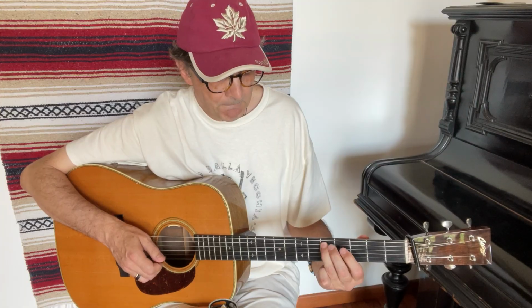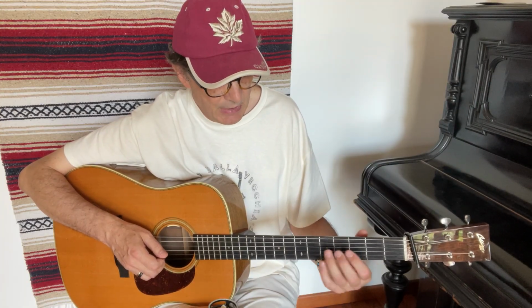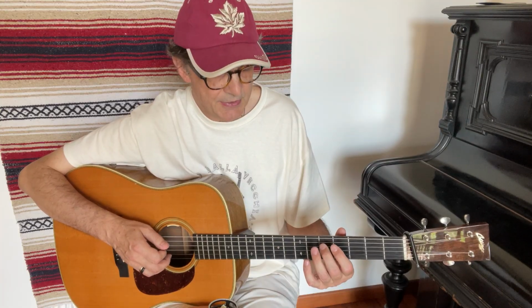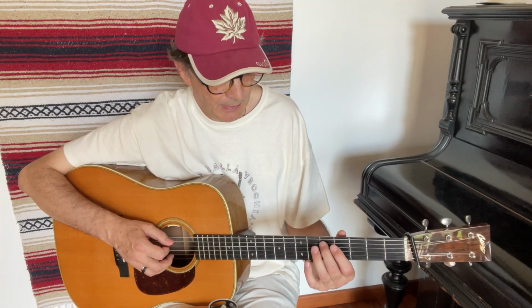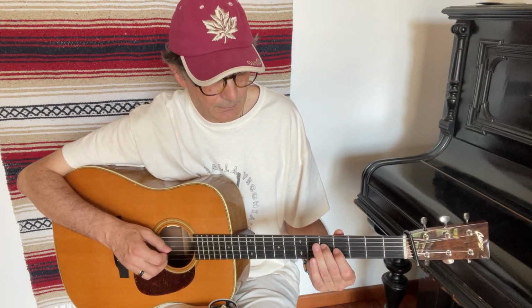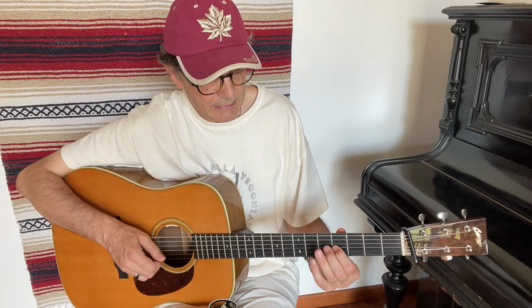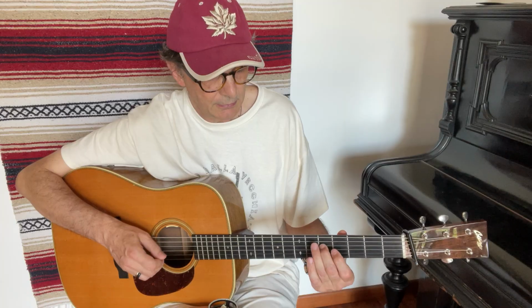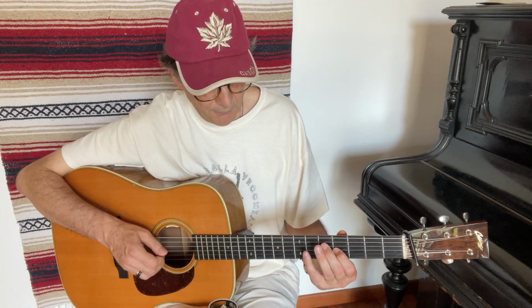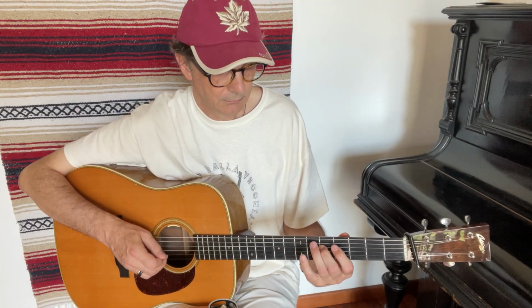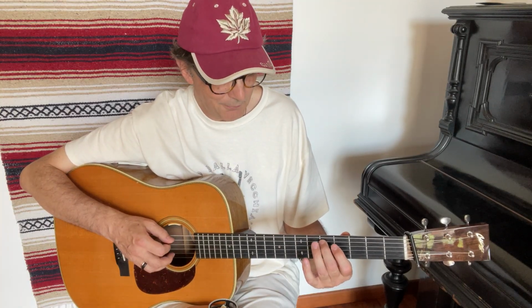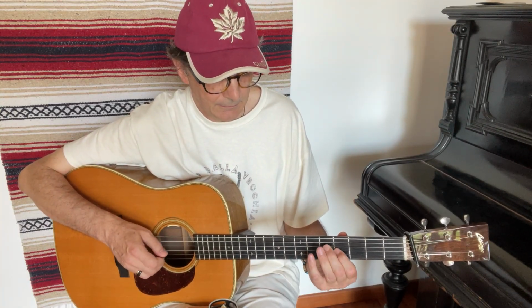But then I can play those same notes slightly differently. Maybe if I start with my middle finger, and then instead of going down to the second fret, I can replace that note using the fourth string. And that's another way of playing the same melody.